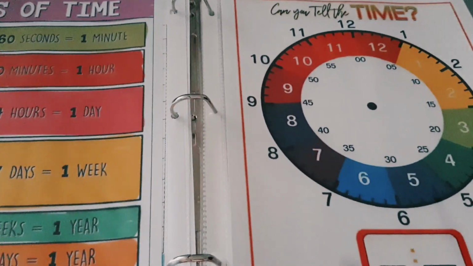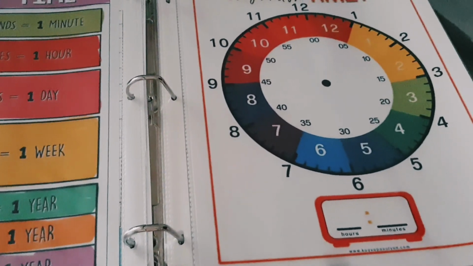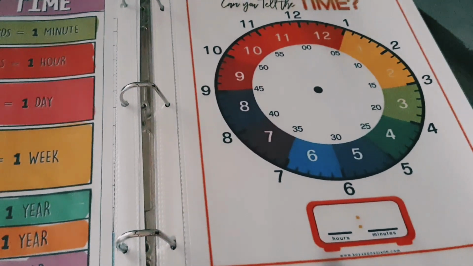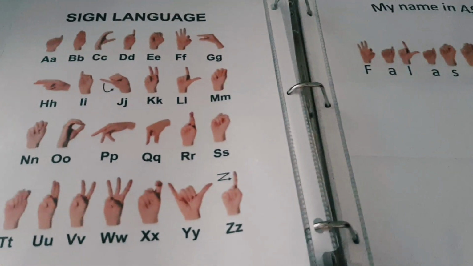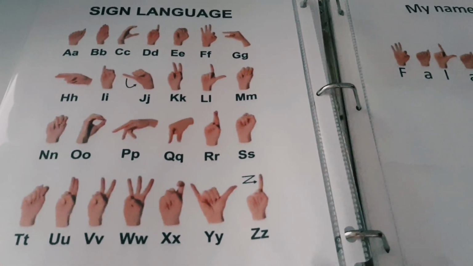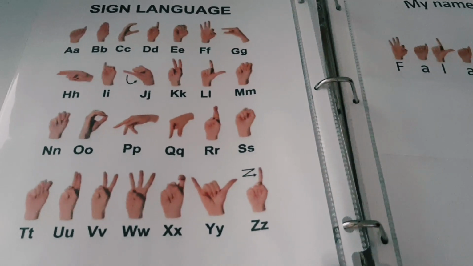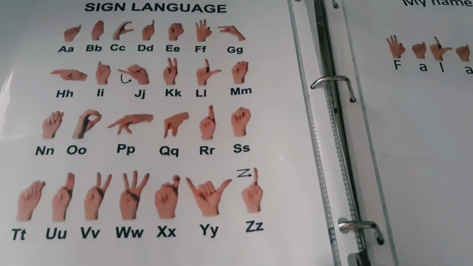Anyhow, next is our time in digital and analog, and I would just give her a time and she's going to fill it in there. We will be learning up to time to the minute this year for second grade. She already knows time all the way up to the 5-minute marks. Sign language, she likes to go ahead and practice that on her own each day.